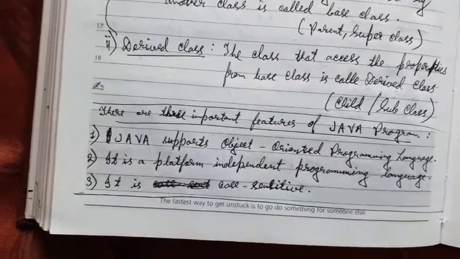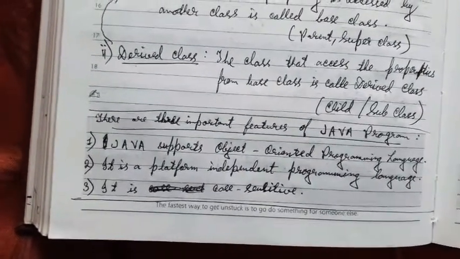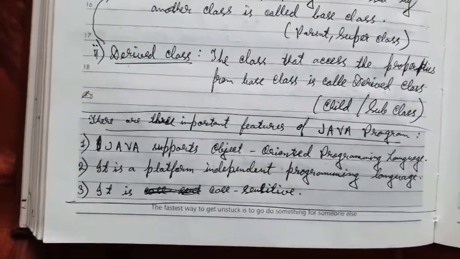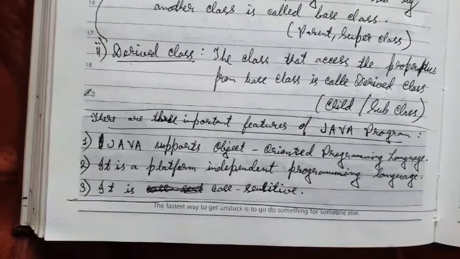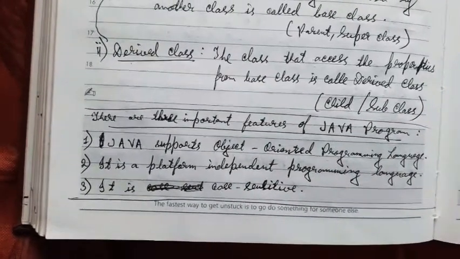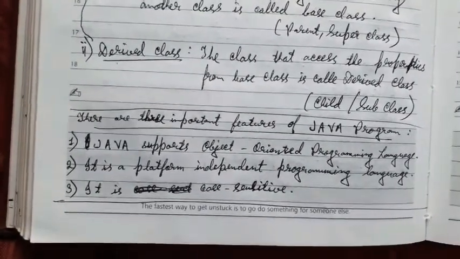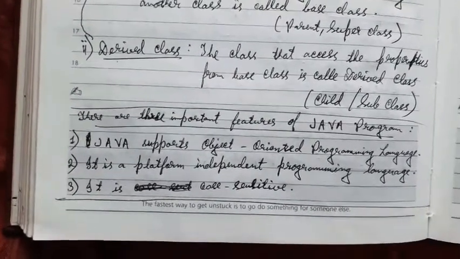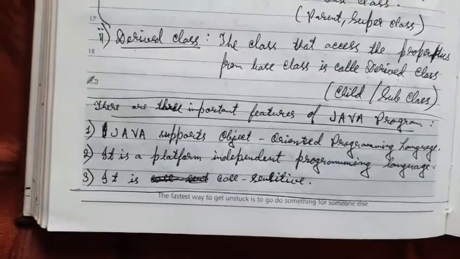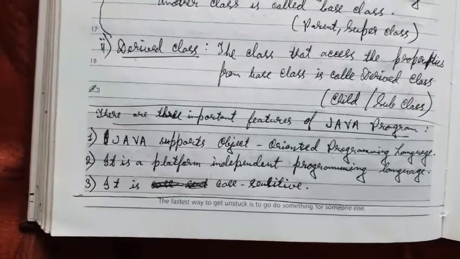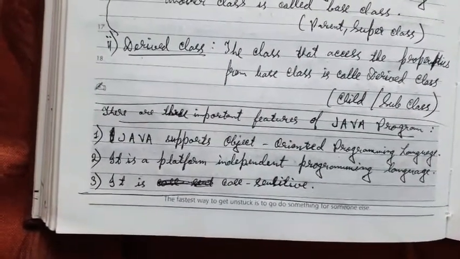Alright, but Java is platform independent, which means you write a program on one machine and you take it on an external device, and then you can run it on any machine in the world. And how it is done, I'll tell you in the next class. And the third one is it is case sensitive, which means it treats uppercase and lowercase letters differently. All right.